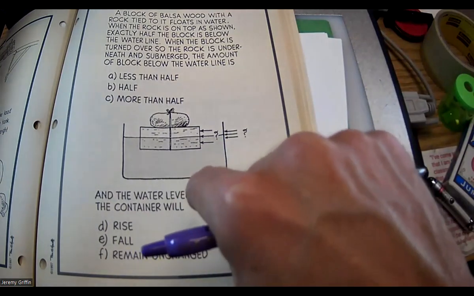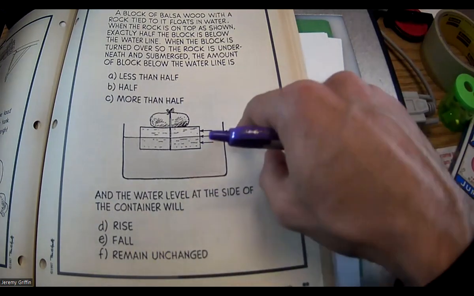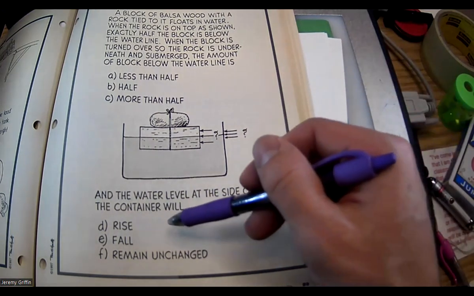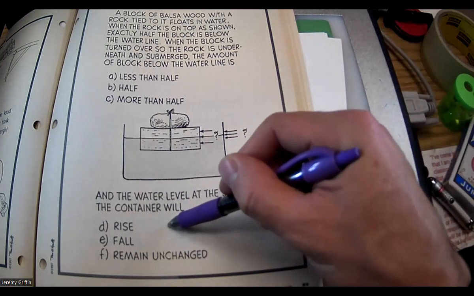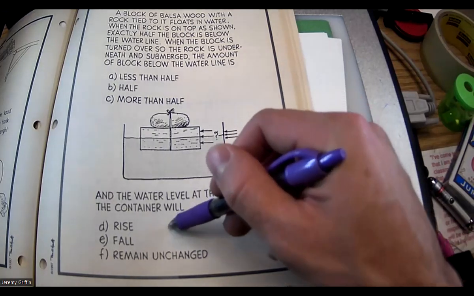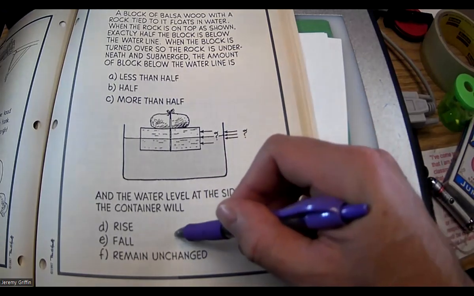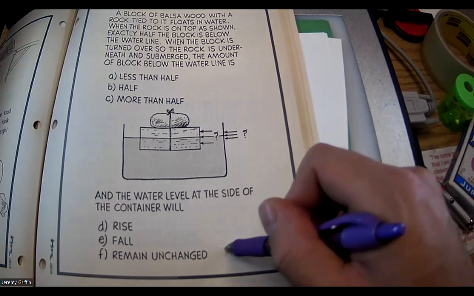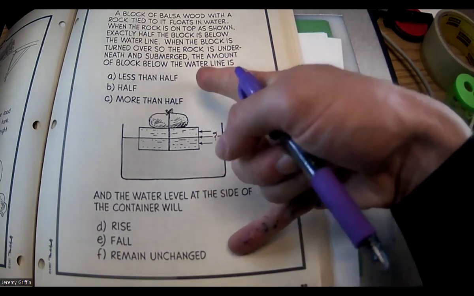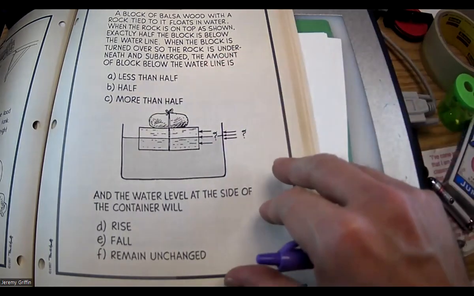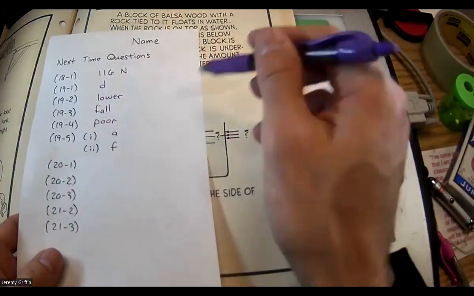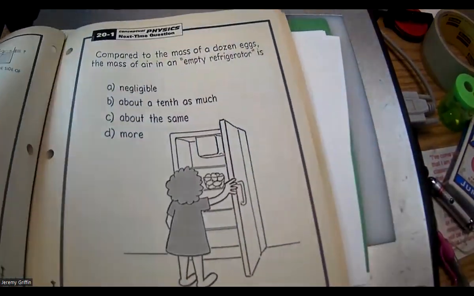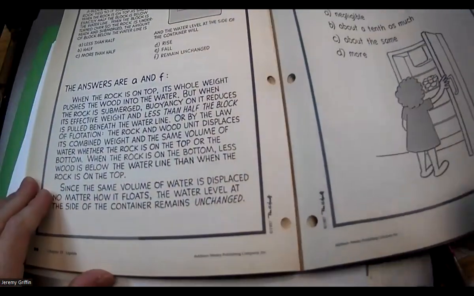How about the follow-up question, the water level on the side, kind of an independent question, sort of. How many said the water level would rise by turning upside down? How many said it would fall? How many said it would remain unchanged? Oh, yeah, double winner. So the answers are A and F. Again, if you missed those, just cross out and write the right answer. Okay. So, why is it A and F?